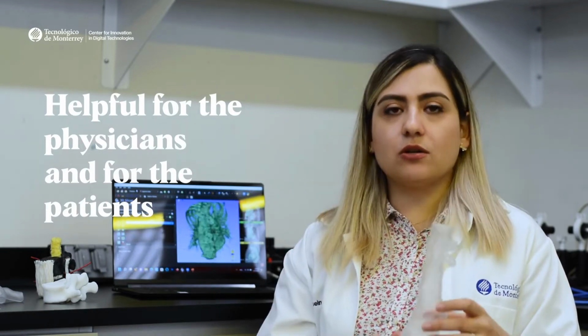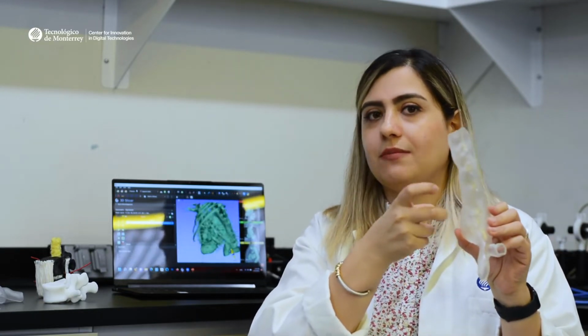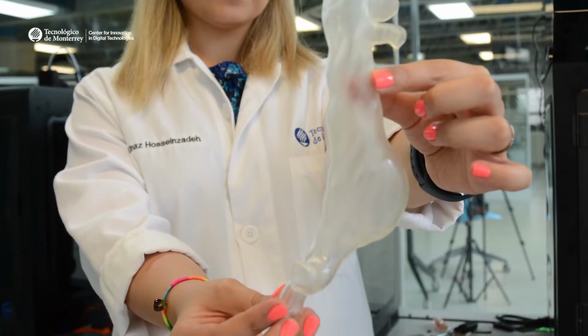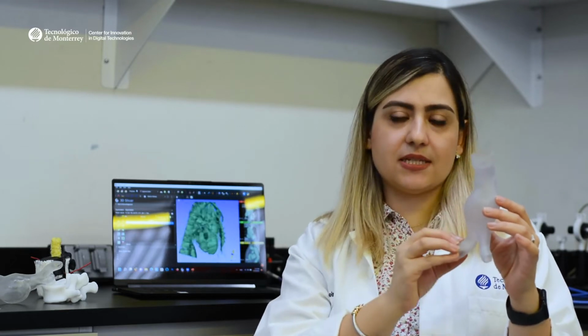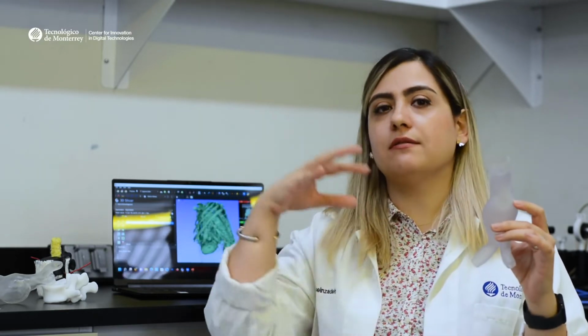In my project, we are going to print these kinds of models with SLA 3D printing, but not in this hard or rigid material. We are studying the flexibility and properties of this resin, and we are comparing the data from this resin to the real tissue.